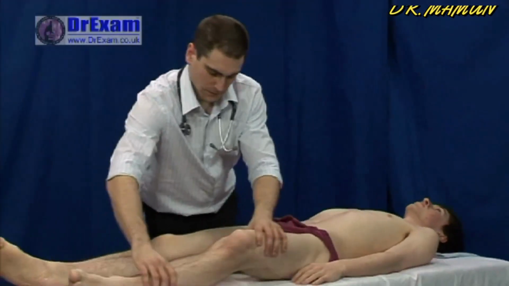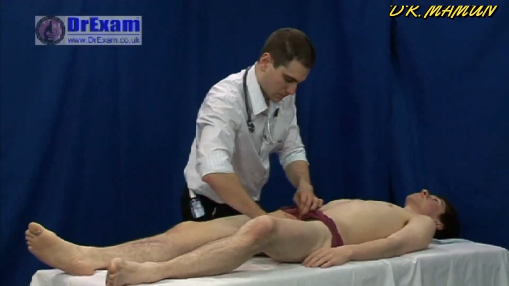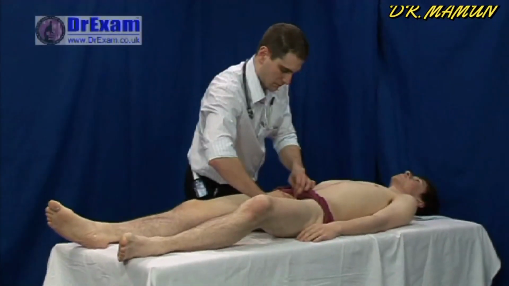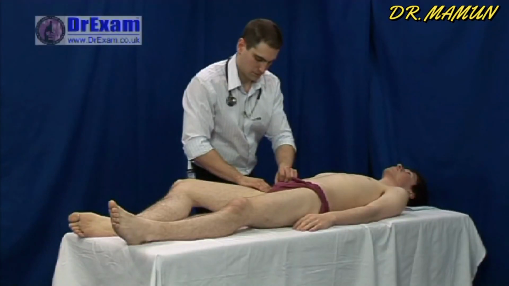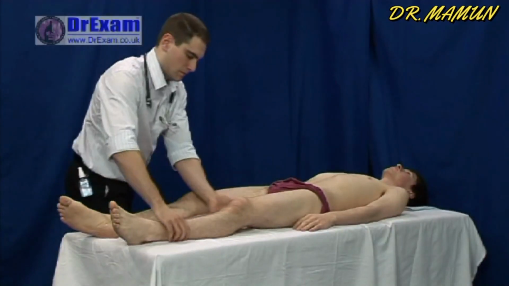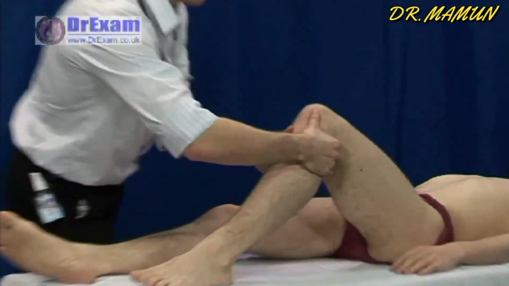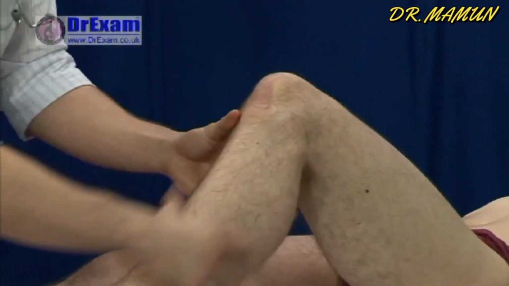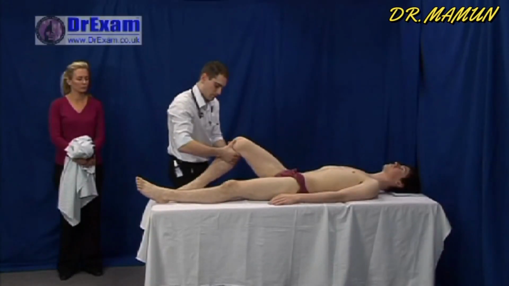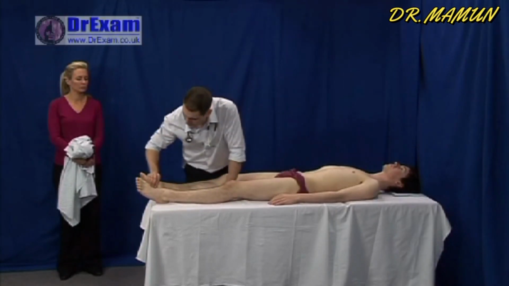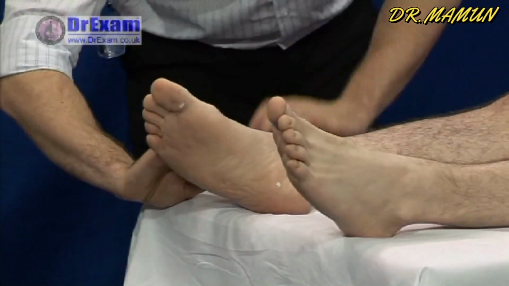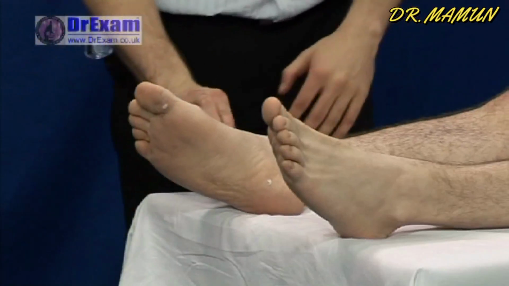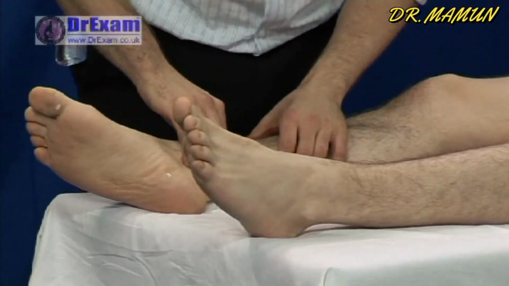Check the femoral arteries at the mid-inguinal point. Palpate the popliteal arteries. The dorsalis pedis arteries. And the posterior tibial arteries behind the medial malleoli.